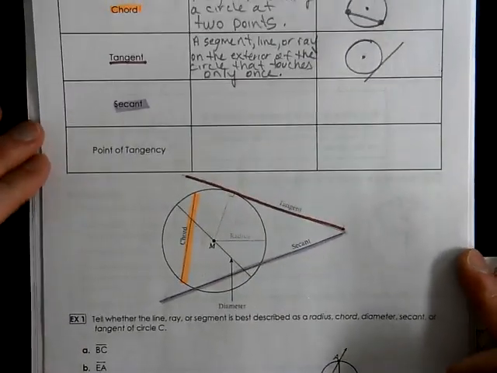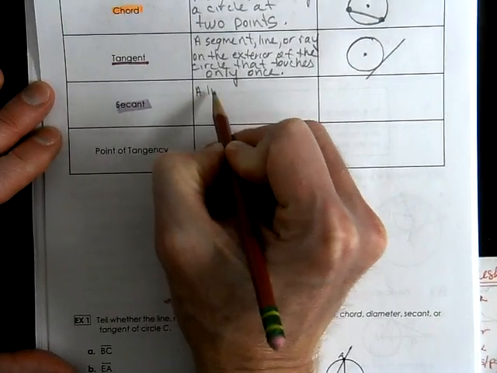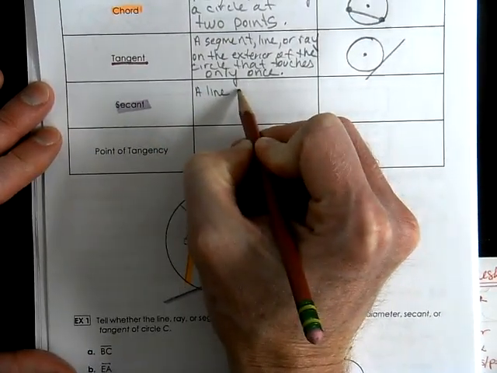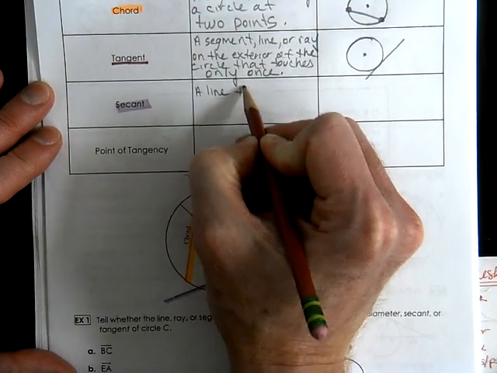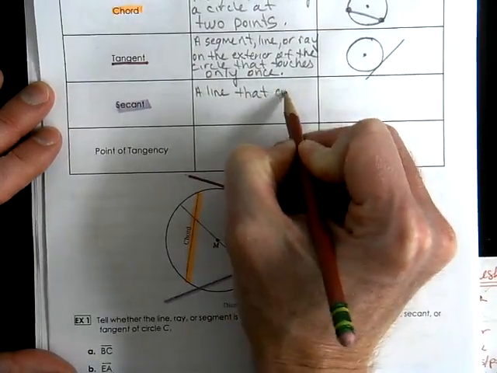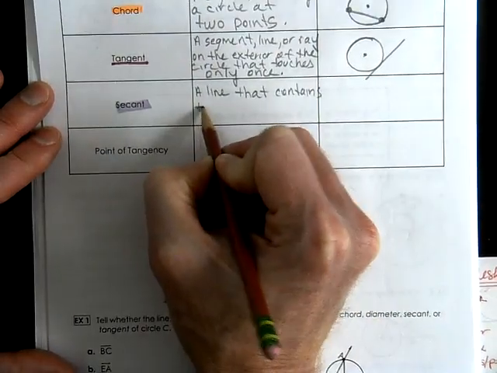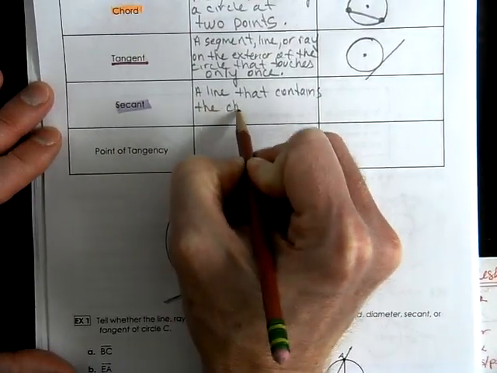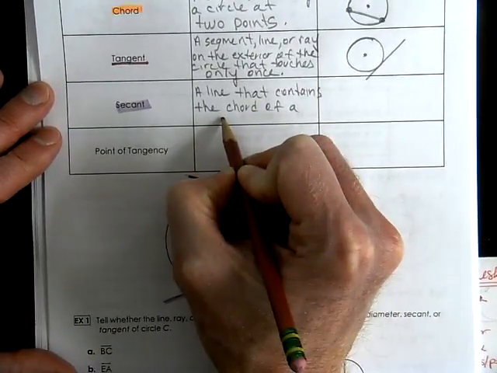So we have a secant, a line, that contains the chord of a circle.